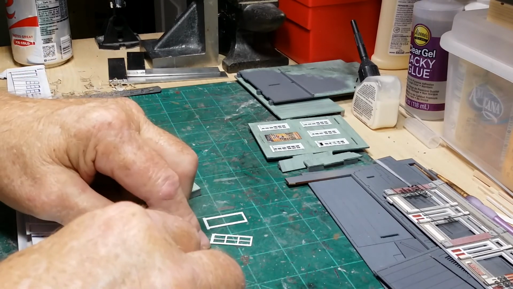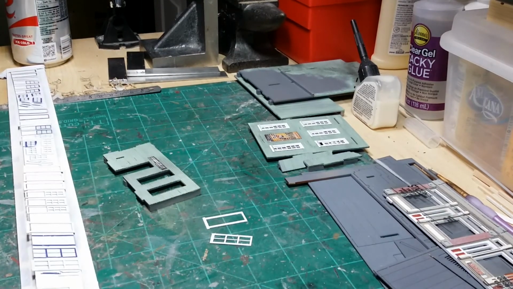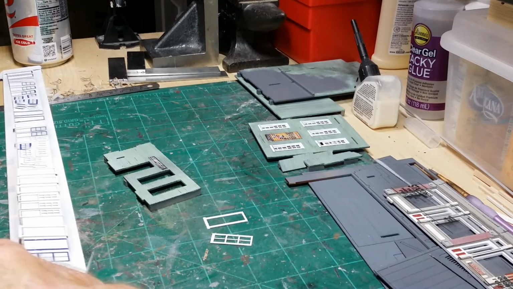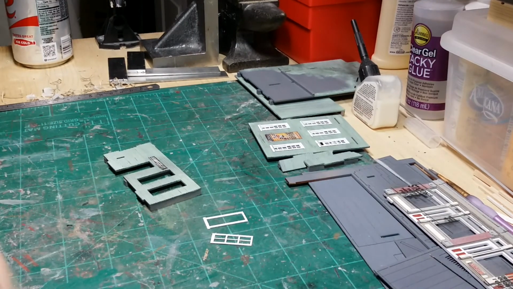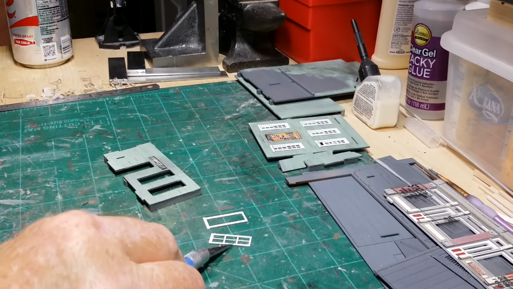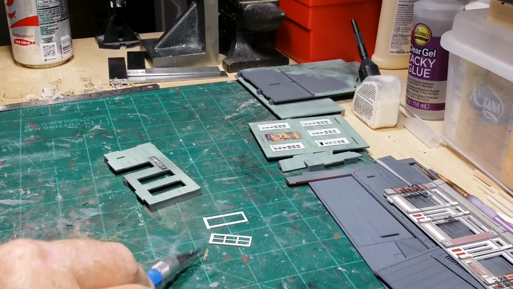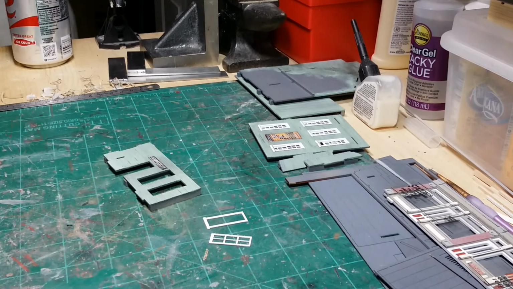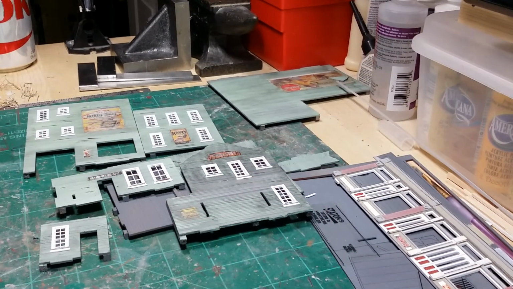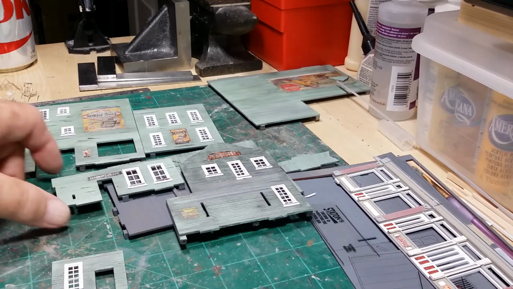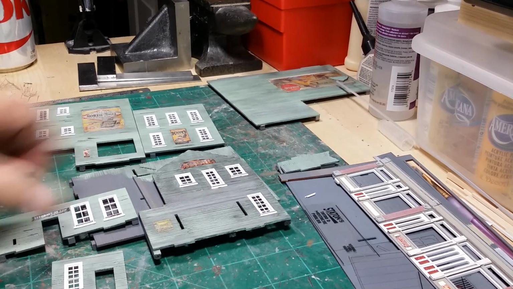Okay, see, on this one here, that's all there is to it. So these will be easier than the other ones. And all I have to do is attach this to the back of that and then put the windowsill on. Alright, all the windows are finished. We got them all on here.